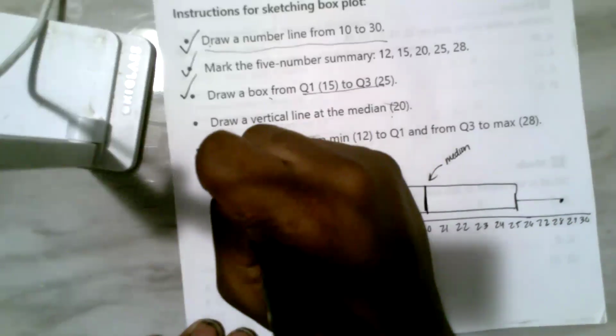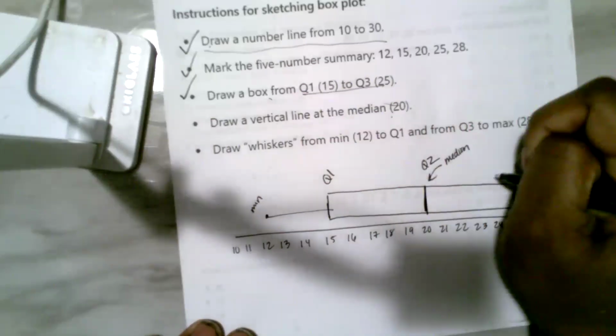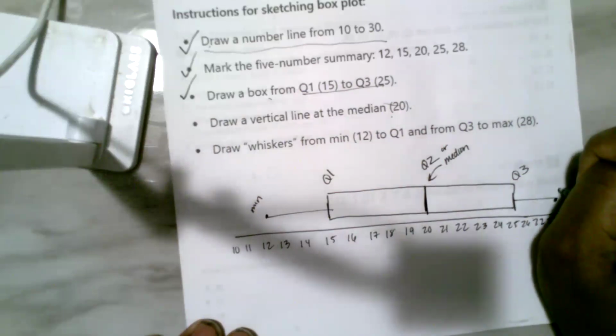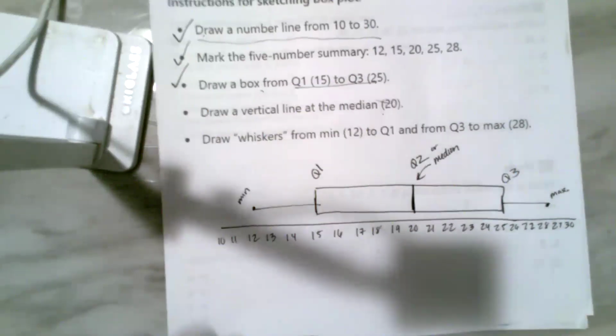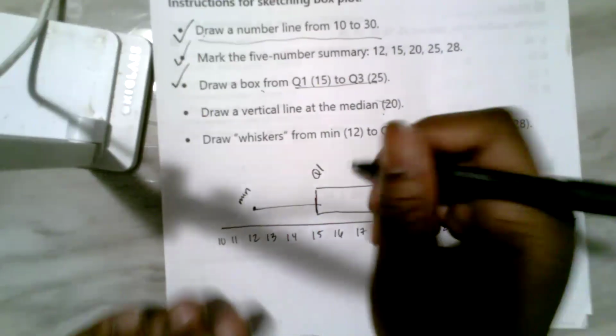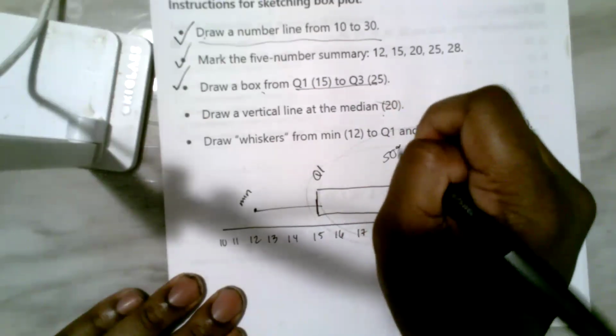And so you have your minimum, quartile 1, quartile 2 or median, quartile 3, and maximum. See that? That is your box plot. And this represents 50% of the data.